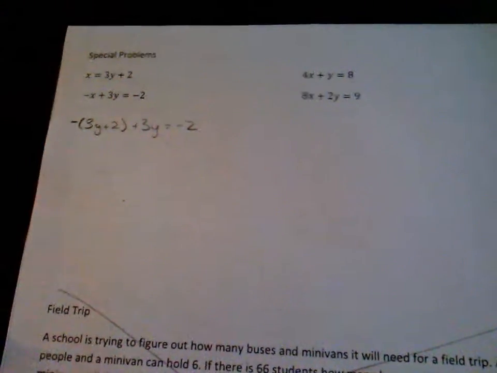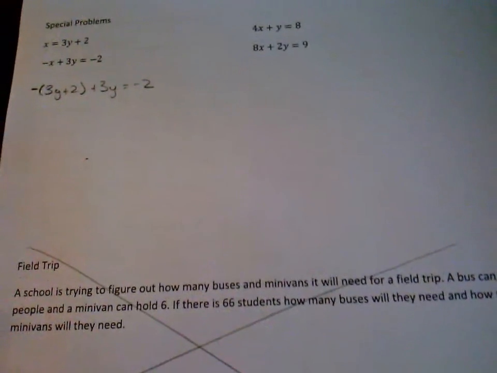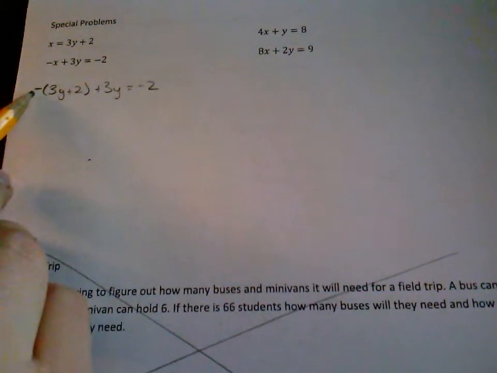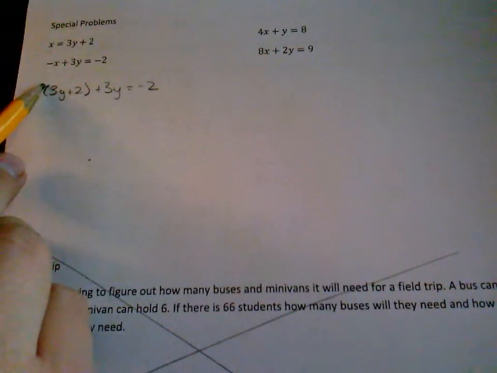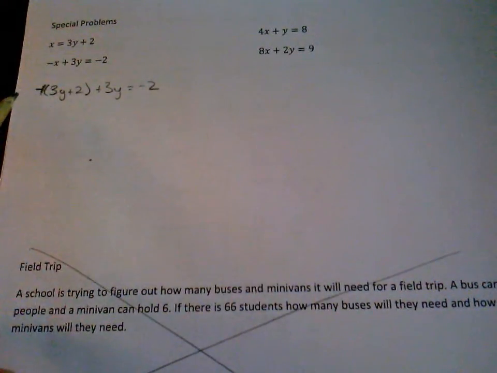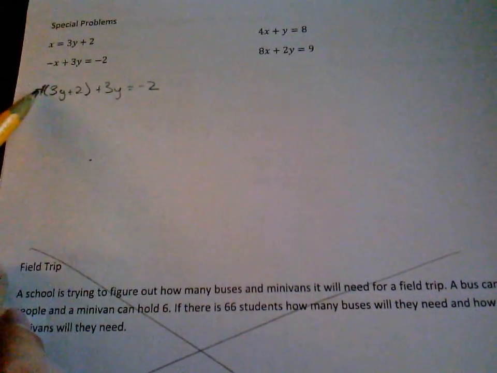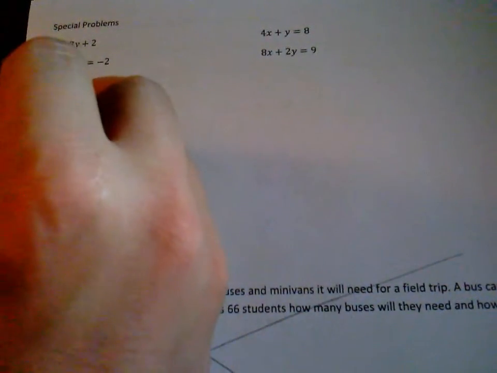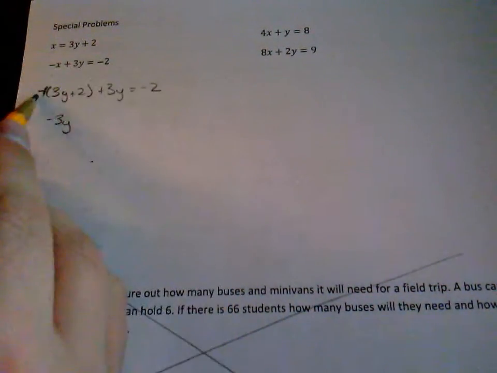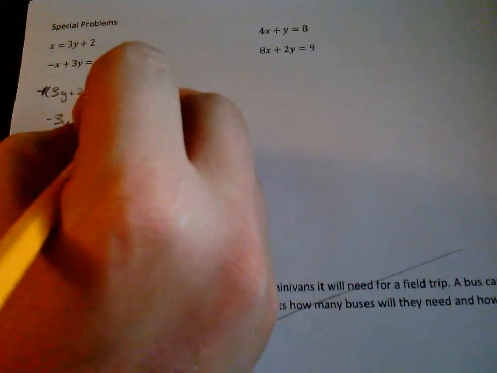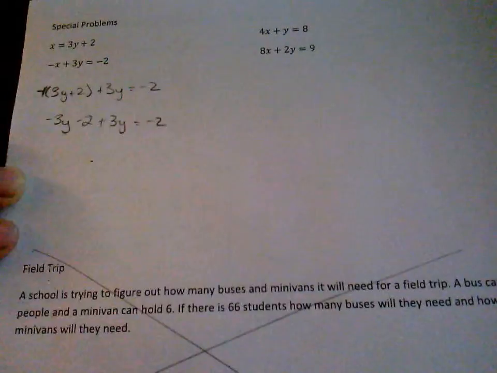What this little sign means is negative sign. It means a negative 1. So remember, if there's not a number there, it's probably going to be 1. So 1 or 0 usually, but in this case it's 1. So I'm going to multiply negative 1 times this, so it'll be negative 3y. Negative 1 times 2 is negative 2. Plus 3y equals negative 2.